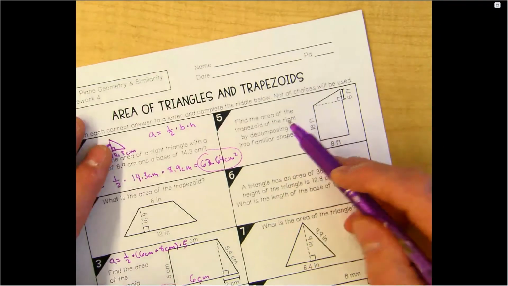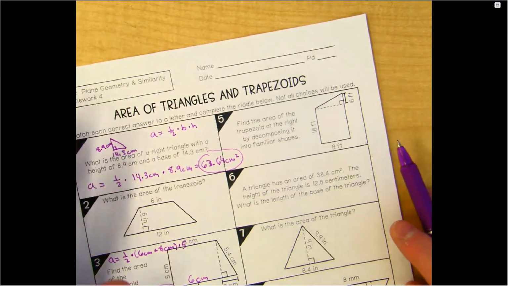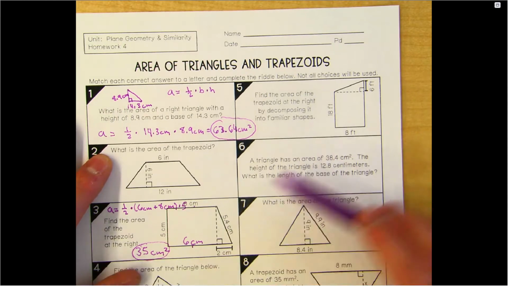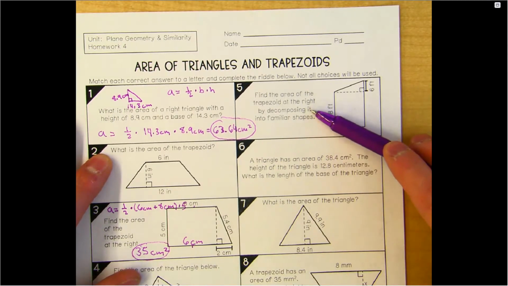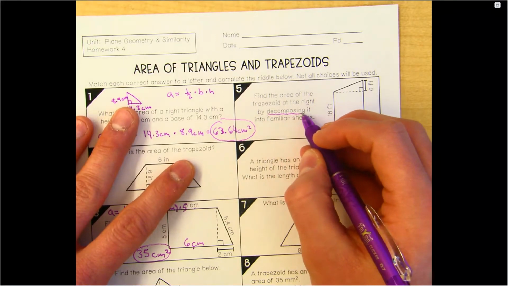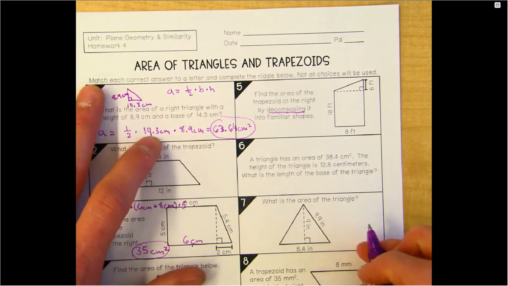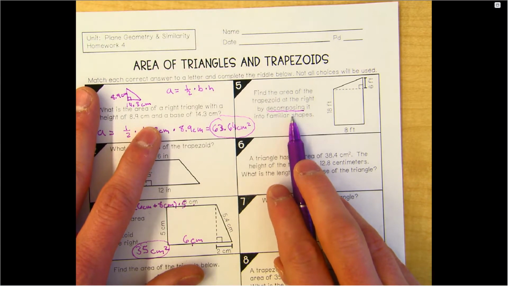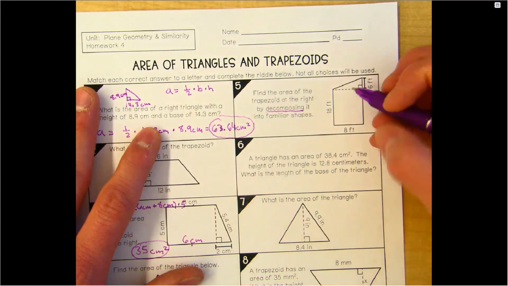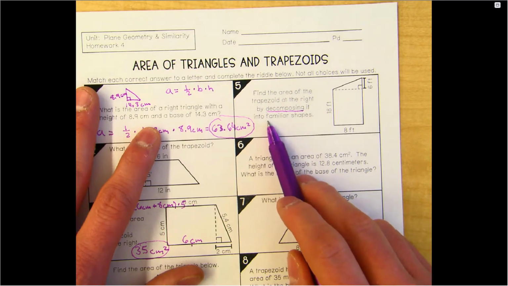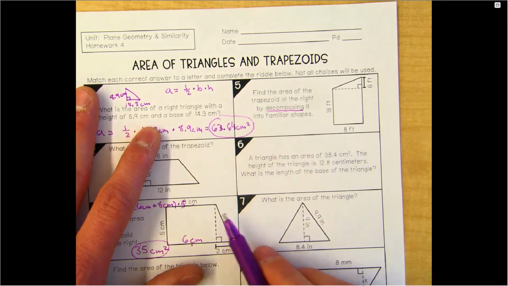All right. Let's take a look at question 5 here. They want us to find the area of this trapezoid. So just like 3. But they want us to do something a little different. They want us to decompose it into familiar shapes. So you're probably looking at it like, what the heck does decompose mean? Well, it just means simply that we're going to break this thing apart. We're going to take it apart and break it down into familiar shapes, so shapes we've seen before.